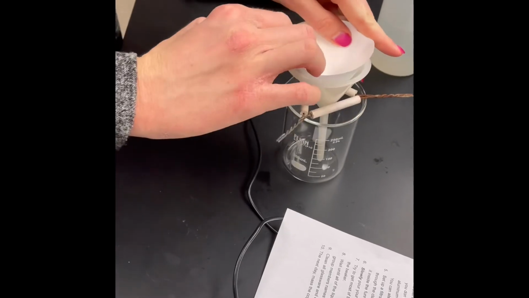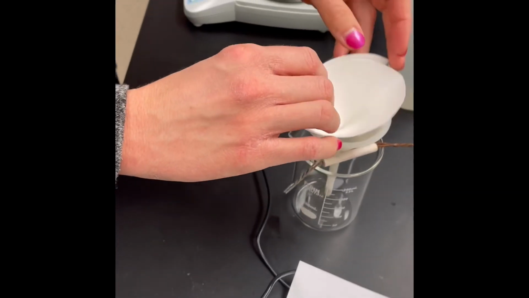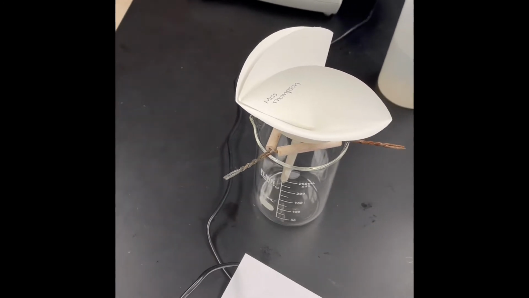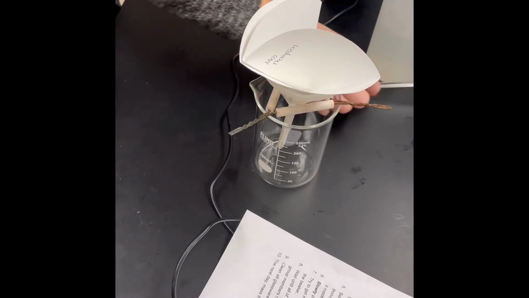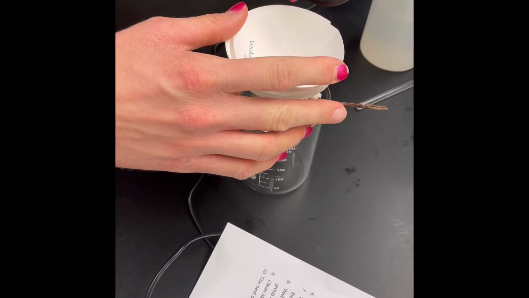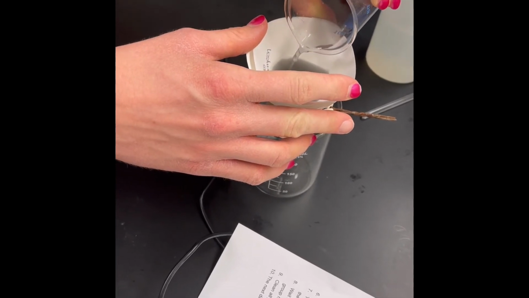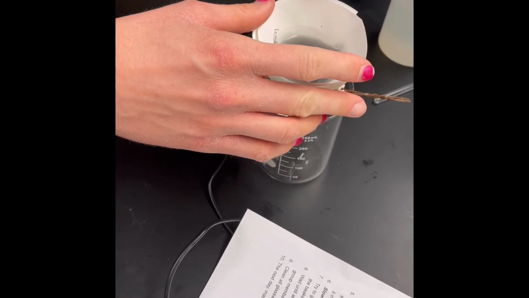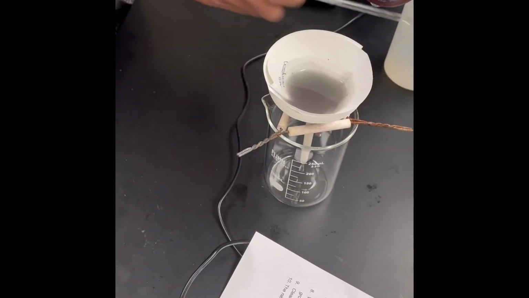All right. Usually this filter paper is going to try to jump out of the funnel, no problem. Once we start pouring the reaction mixture in it, it's going to nicely sit. Okay, looks like our reaction mixture is ready. We're going to pour it through the filter paper so we can separate the copper from the reaction mixture. This filtration process is going to take some time. We have to patiently pour the liquid and wait for it to filter. The goal is to get all the copper onto the filter paper.